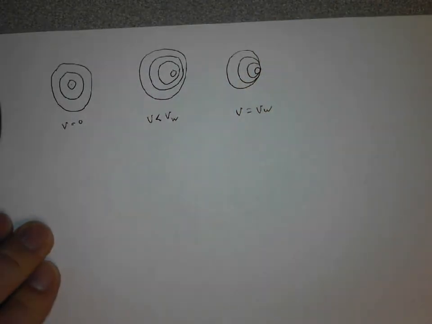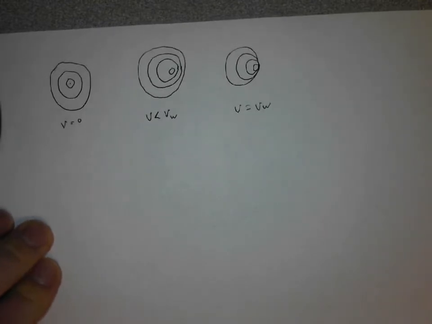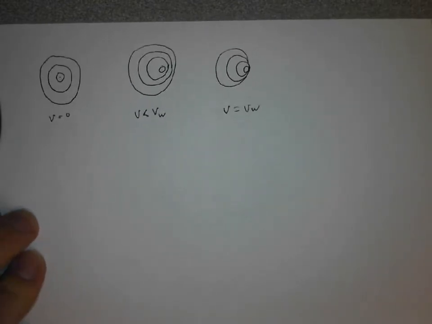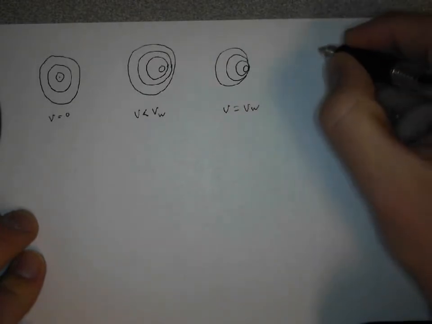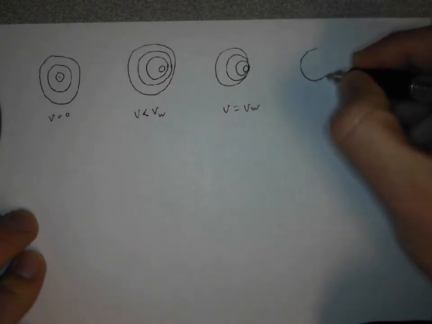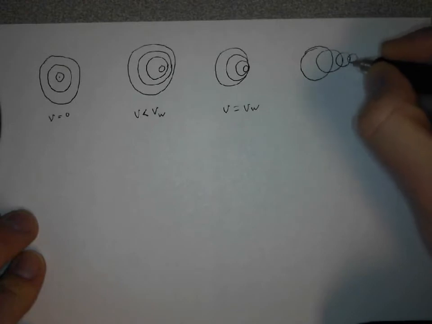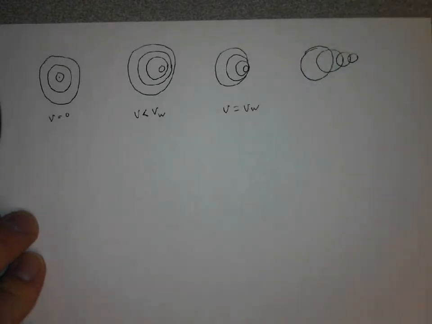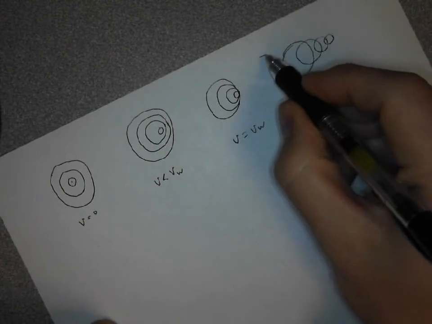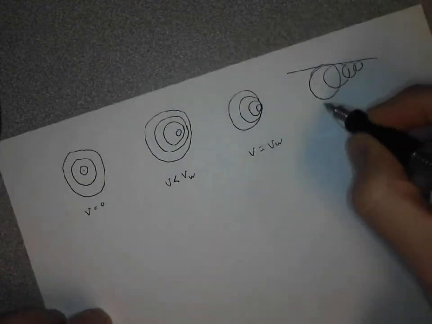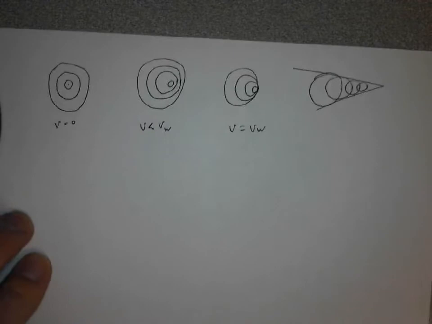Now, when we get to the point where the object, in this case the boat, is exceeding the speed of the waves it's creating, meaning it's going faster, so it's already passed over the spot of the water before the waves really formed, then we get a waveform that looks like this. And we usually draw a little something like that.